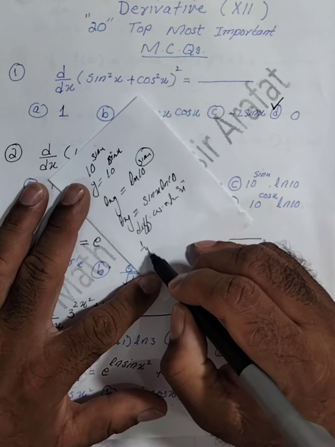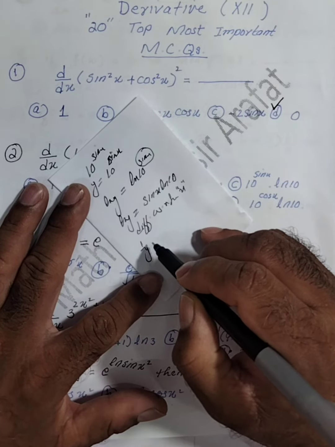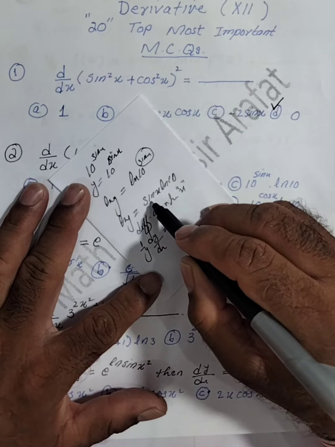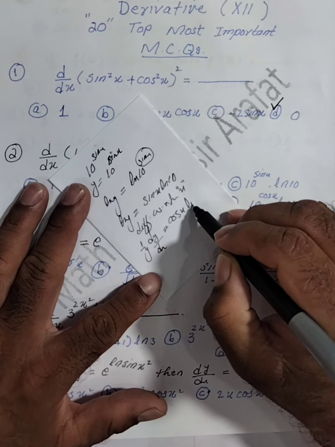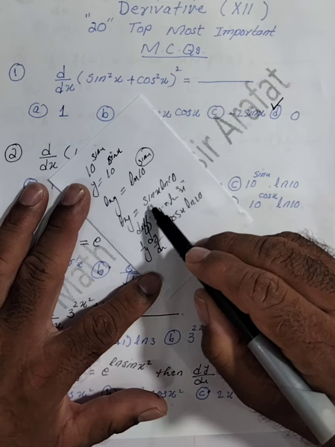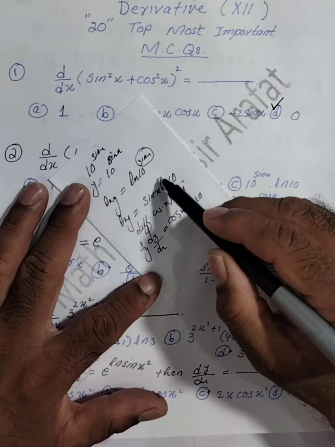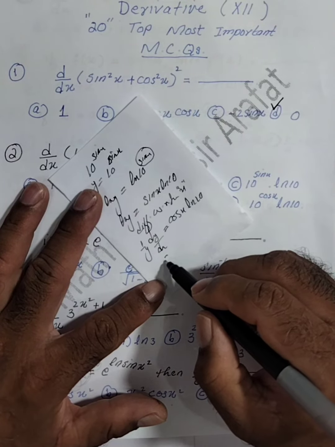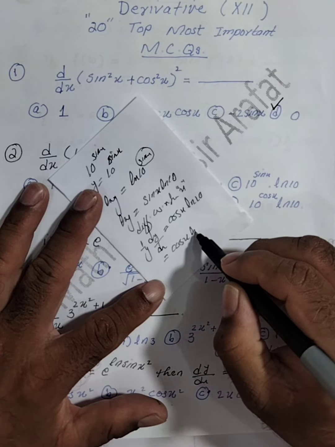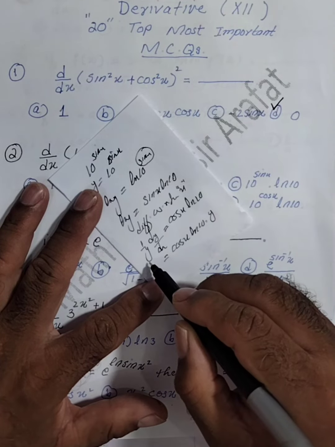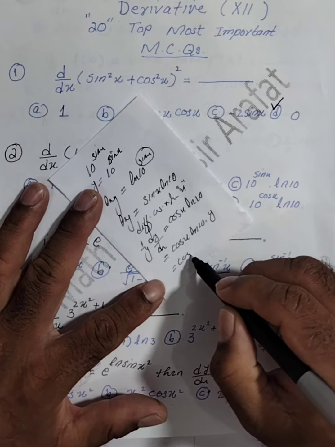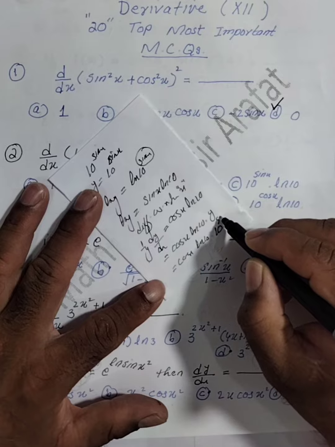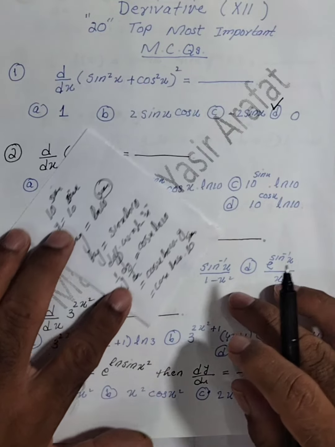So this is 1 upon y, the derivative of ln y is 1 upon y, and the derivative of y is dy upon dx. Derivative of sin x is cos x. ln 10 remains the same. Remember that these are not two functions in product form, because ln 10 is a constant, the coefficient of sin x. So this is cos x ln 10 into y. So this is cos x ln 10, and the value of y is 10 power sin x. So this is the correct answer here.